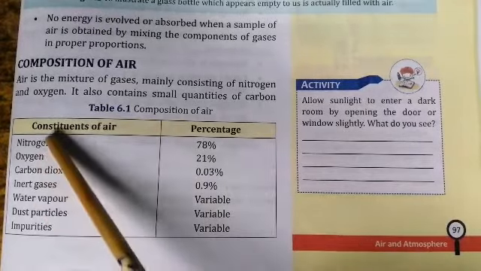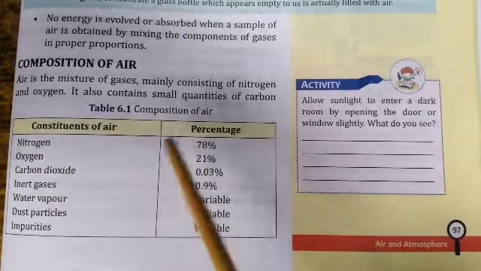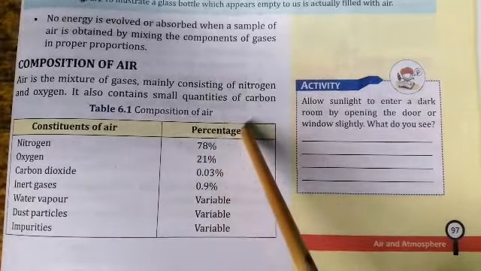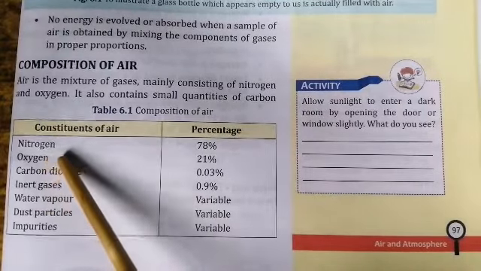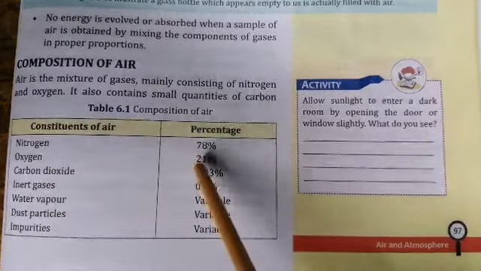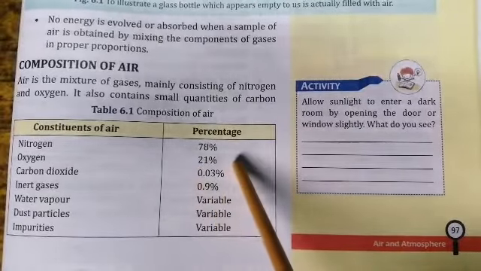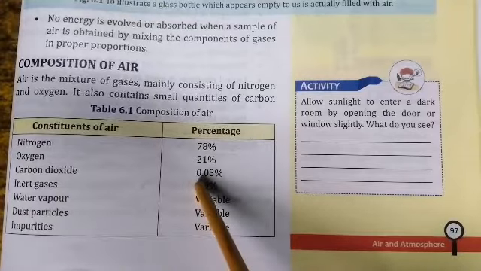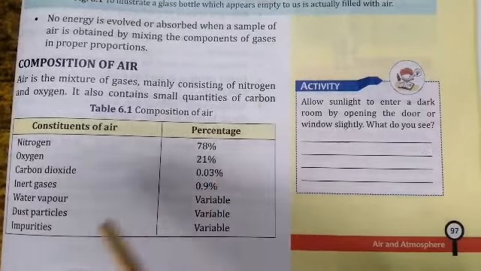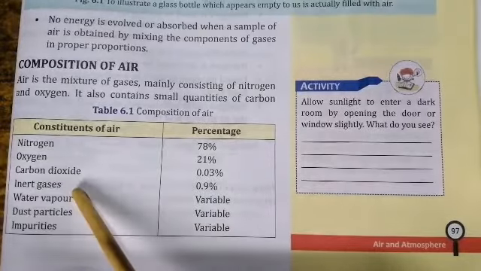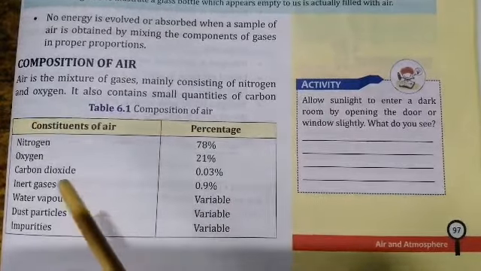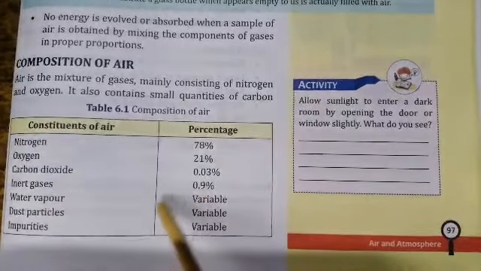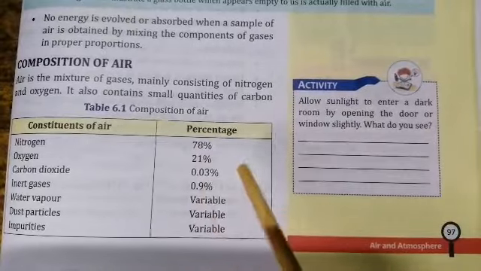Nitrogen is the major constituent of air. Why? Because 78% of the atmospheric air is nitrogen. Oxygen, which is a life-supporting gas, contributes nearly 21% of atmospheric air. Carbon dioxide is 0.03%. Inert gases like helium, neon, argon, xenon are 0.9%. Water vapor is variable, it varies from place to place.